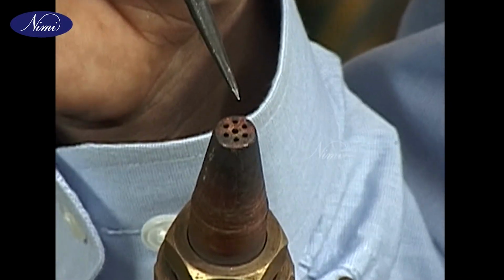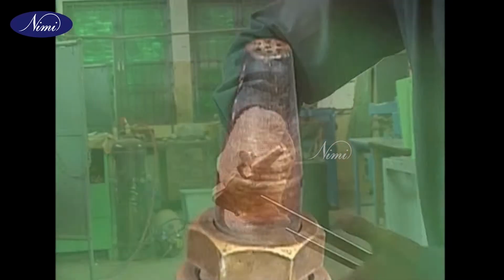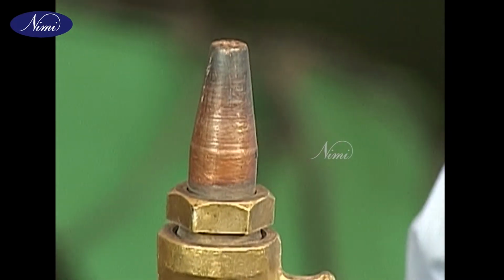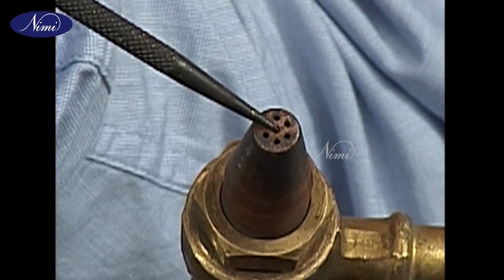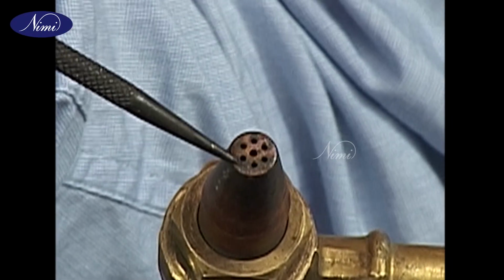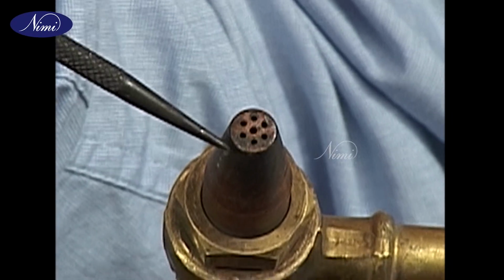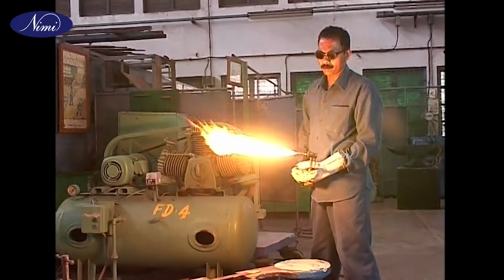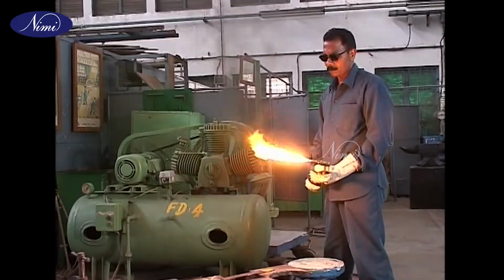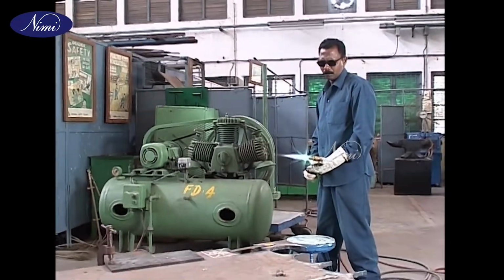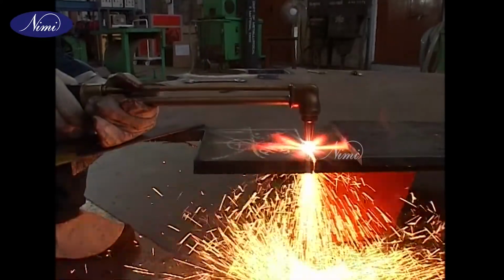The nozzle can be changed to suit the thickness of the material being cut in accordance with the manufacturer's instruction. The central hole gives out a jet of oxygen. The surrounding holes give out the oxyacetylene mixture, which burns and forms a flame. This flame preheats the material to be cut.